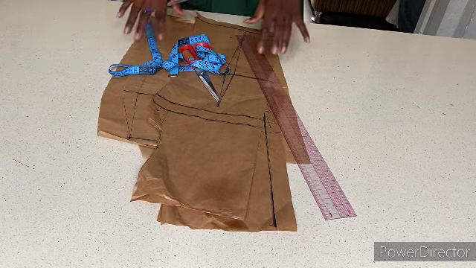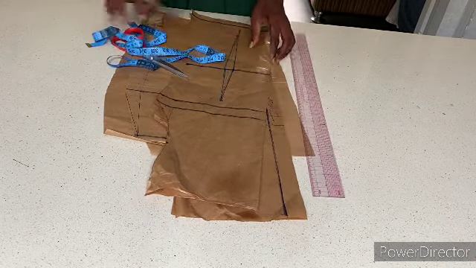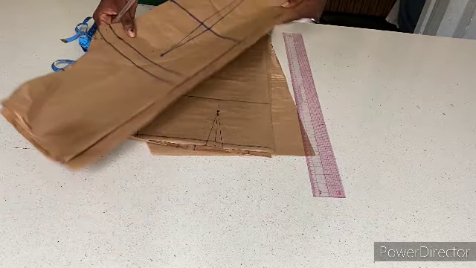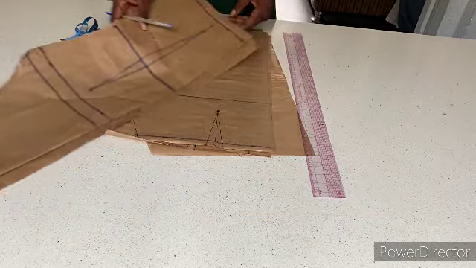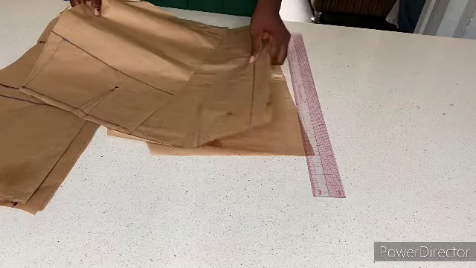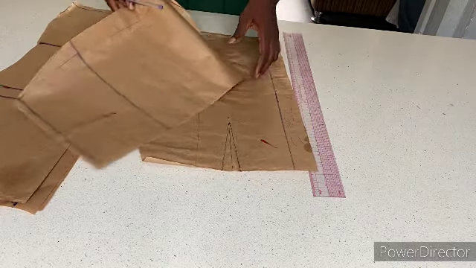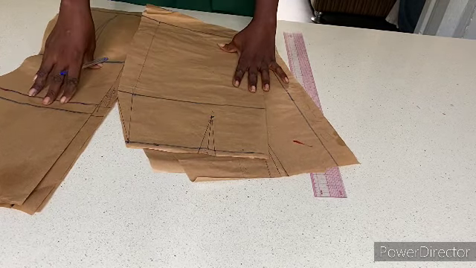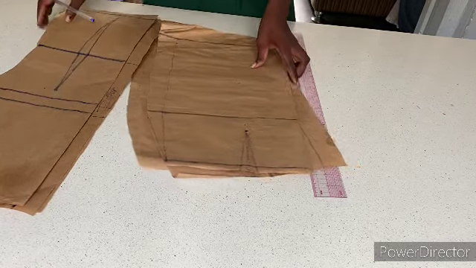Today's tutorial is going to be on darts, how to draft them on your bodice. This is the basic bodice we drafted in my previous video, and this is the skirt that we drafted in my previous video. So today I'll be teaching you how to draft darts on the skirt and on the bodice. Okay, so let's start with the skirt.